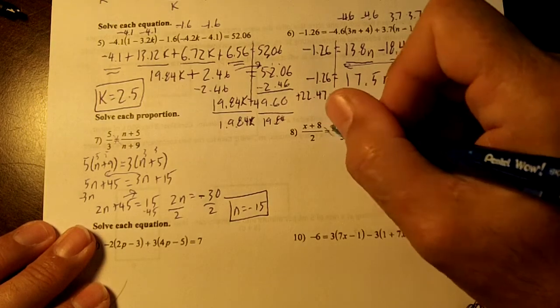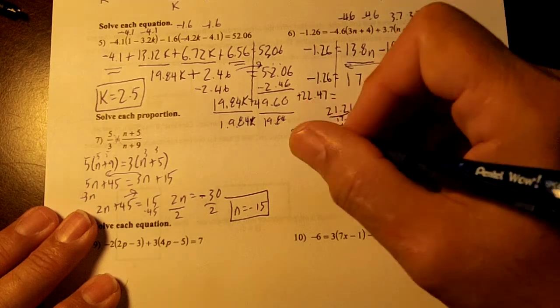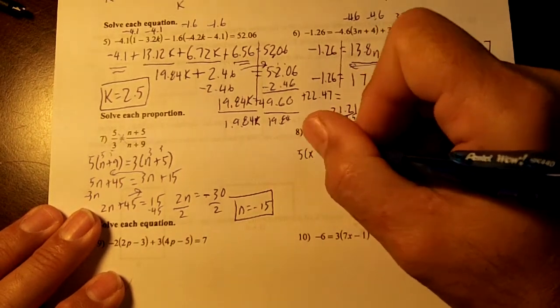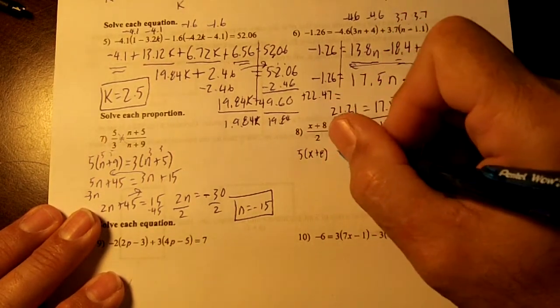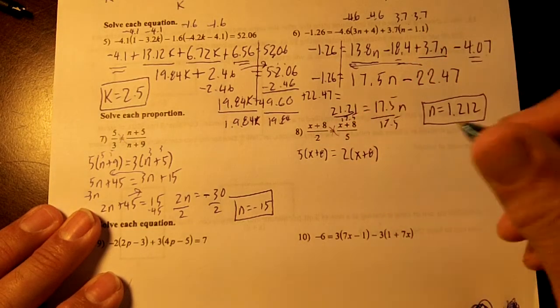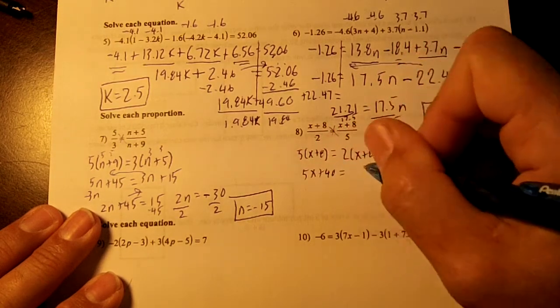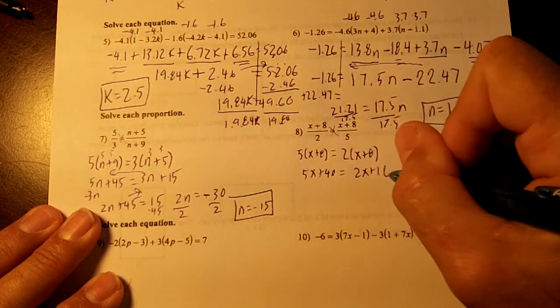This one right here, we're going to cross multiply again. So we're going to take the 5 and multiply it by the x plus 8. We're going to take the 2 and multiply it by the x plus 8. Then we're going to distribute. You'll get 5x plus 40 equals 2x plus 16.